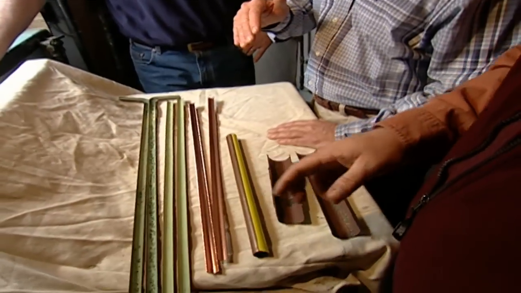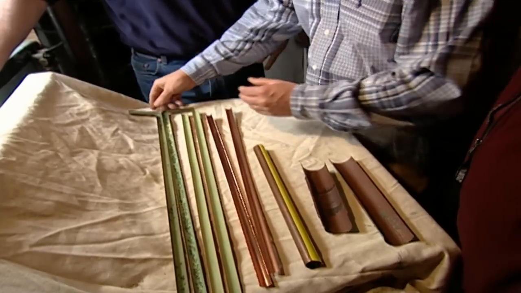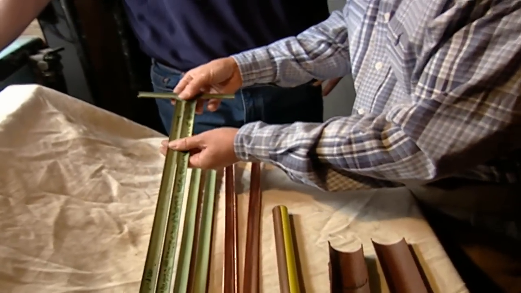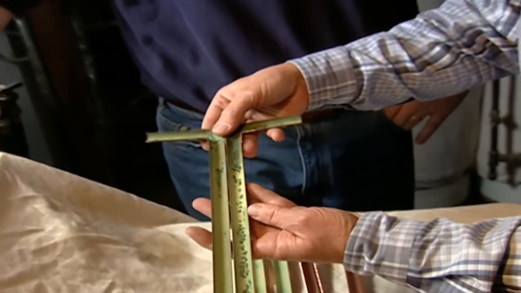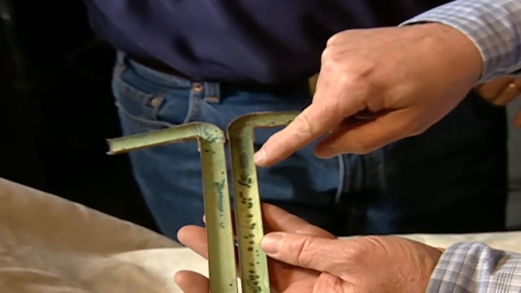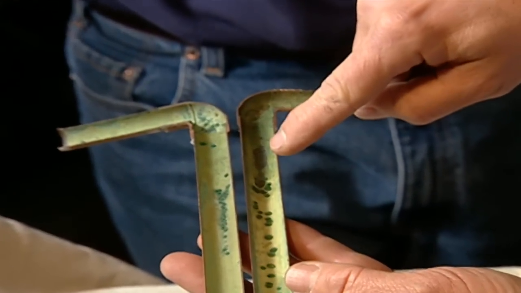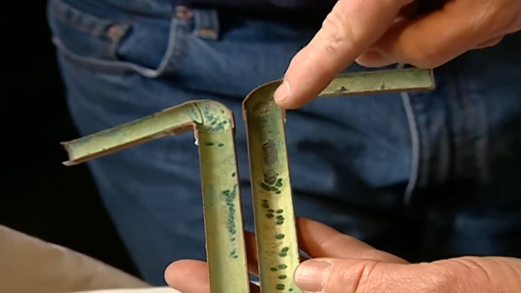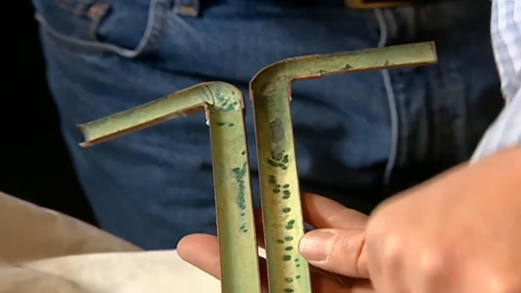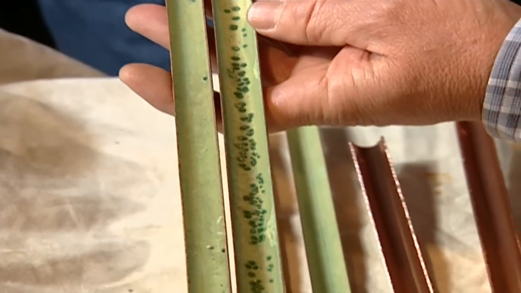When excessive flux is applied on the inside of the joint, it can remain after the pipe is put in service. This sample shows a residue of flux on the inside just downstream from this solder joint. Once the flow started, it picked up this residue and it redeposited. So each one of these is a pit point inside the pipe.